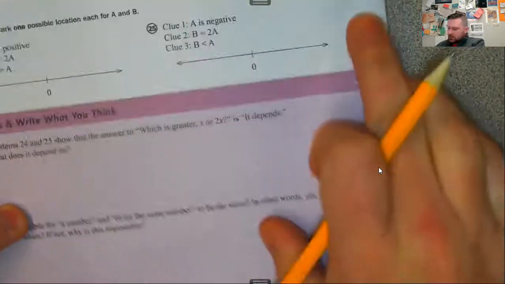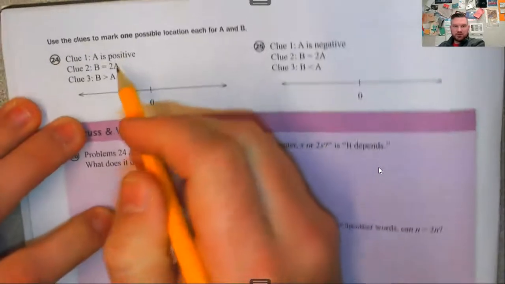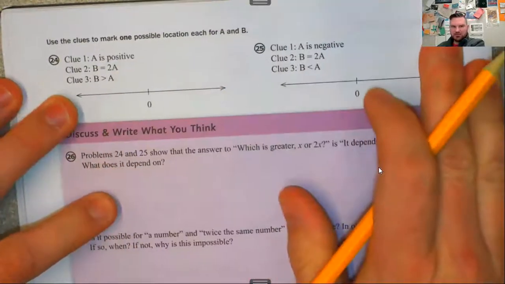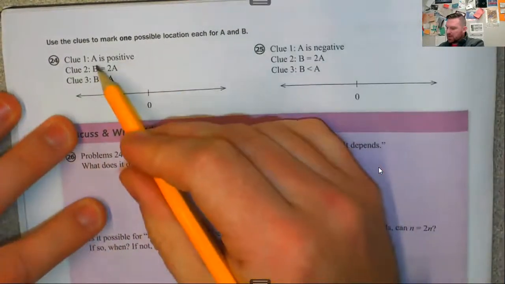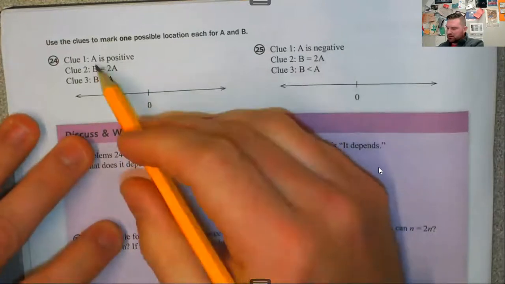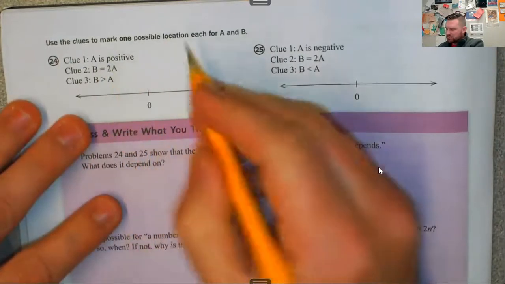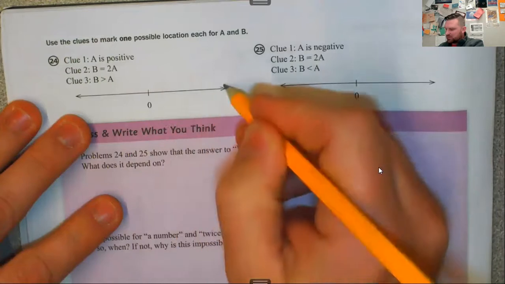Okay, number 24. Okay, 24 says clue 1, A is positive. Oh, so we're just putting A and B here on this chart. So A is a positive number, so A is somewhere over here.